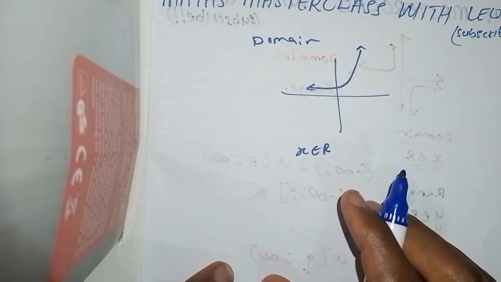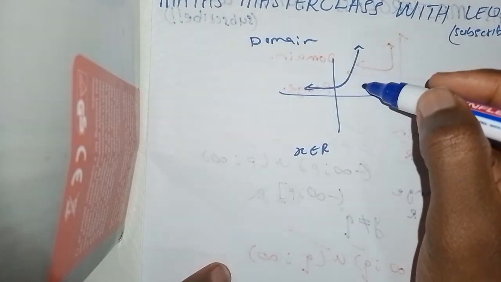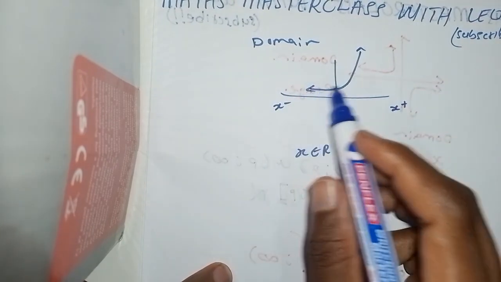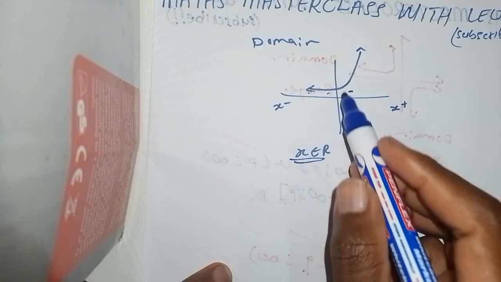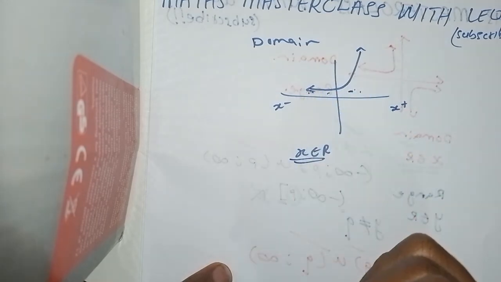In most cases, it will always be like this. Why? Because my graph lies in between the x positive and the x negative. It lies in between the two. This is the statement that proves that my graph lies in between the two, right?